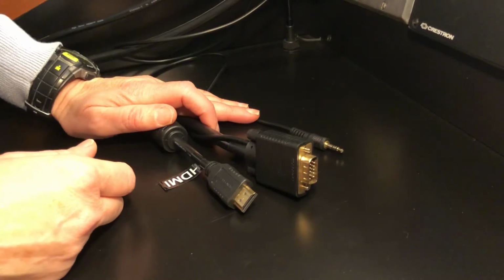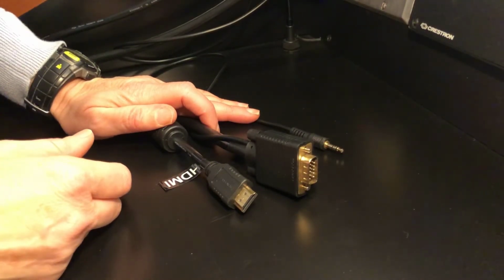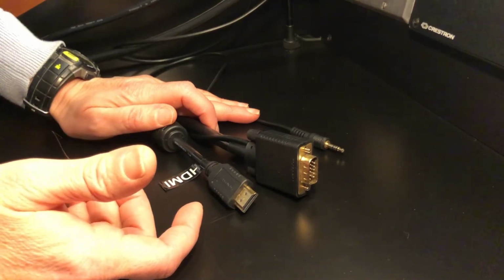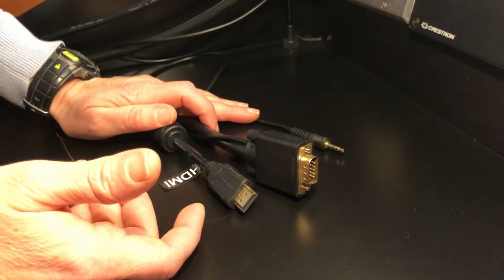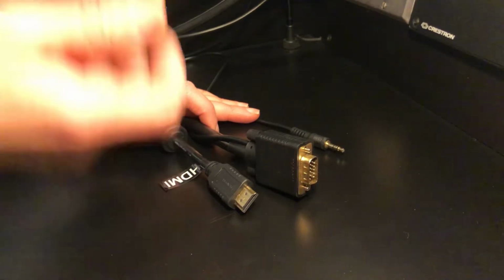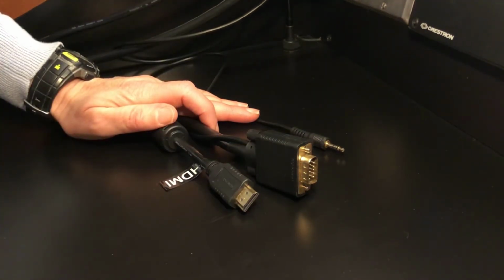This tutorial is going to cover the Chancellor's Room podium. First of all, please note there's no laptop or built-in computer found on this podium, so you will have to bring your own device if you would like to connect or display from the podium.